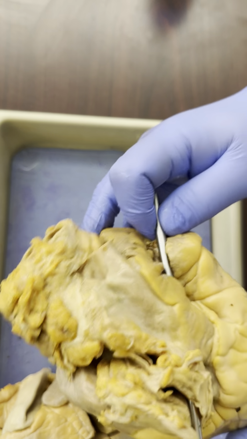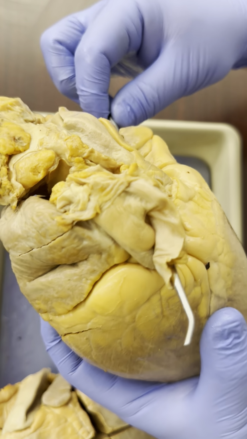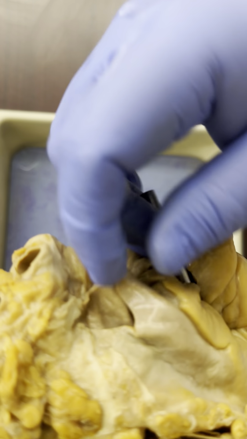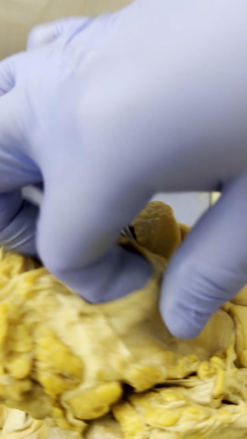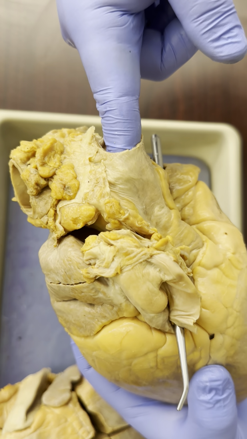So really, there's two things going into the right atrium here. Down here and up here. Both of these things go into the right atrium.